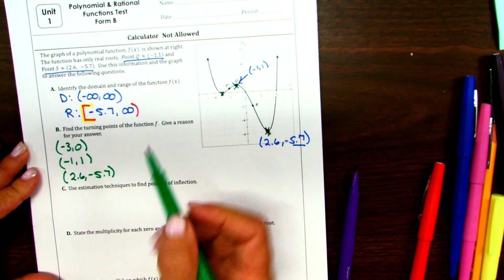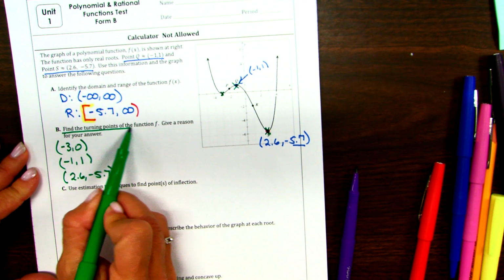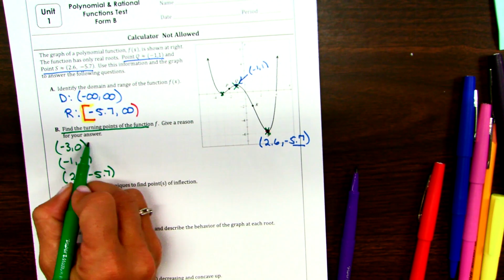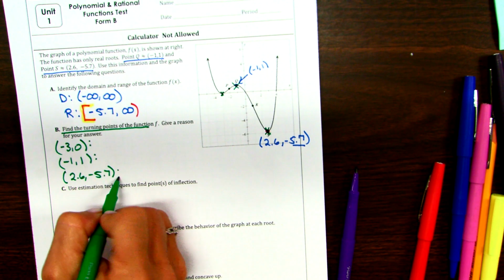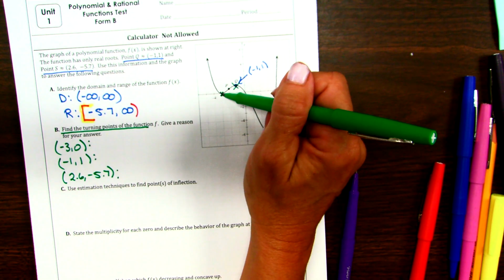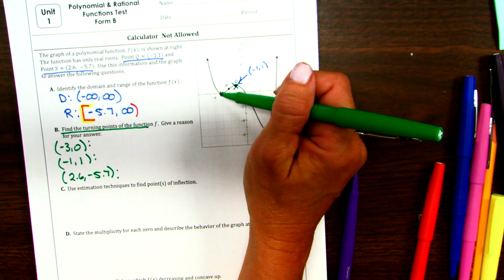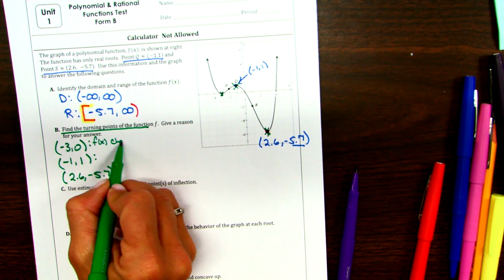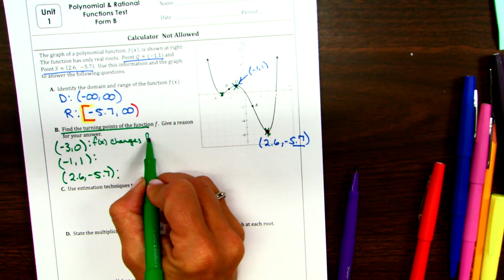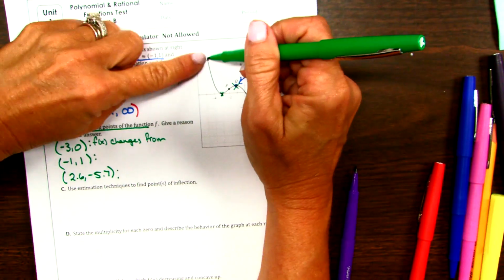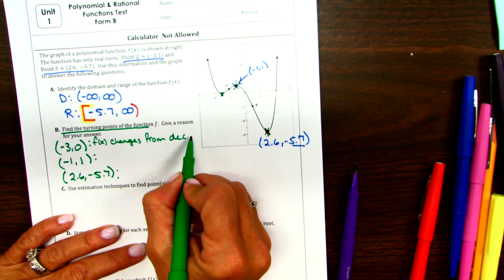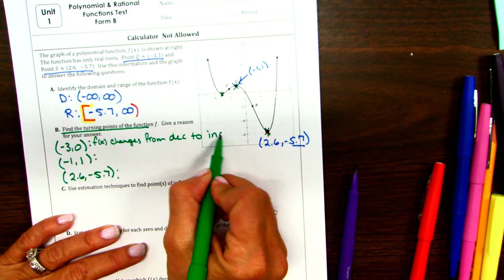Okay? Now listen, that's just the first part of it. Find the turning points. It says to give a reason for your answers. So I'm going to give a reason of what makes this a turning point. Well, negative 3 is a turning point because f of x changes from decreasing to increasing. And you can totally abbreviate.